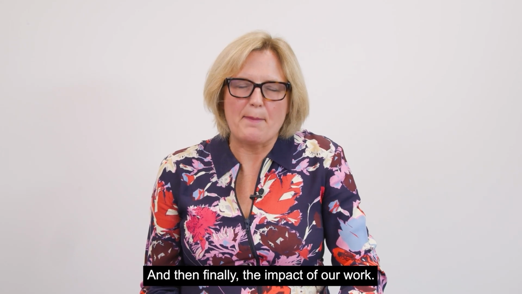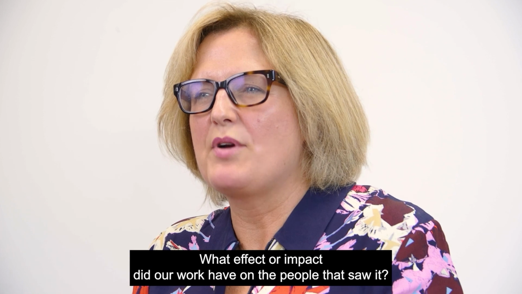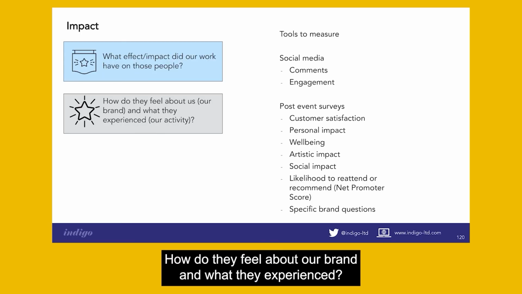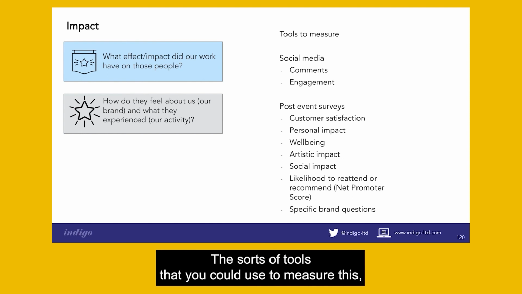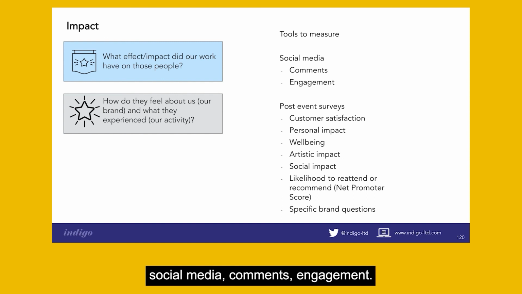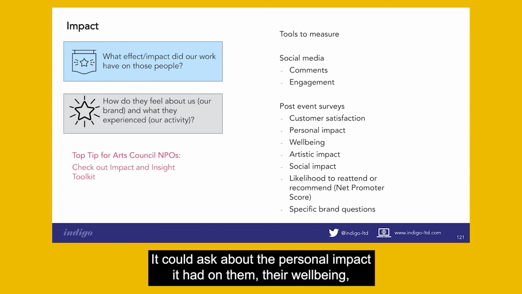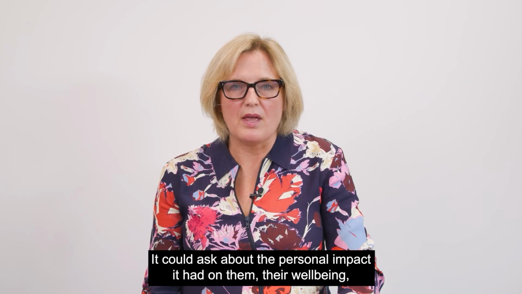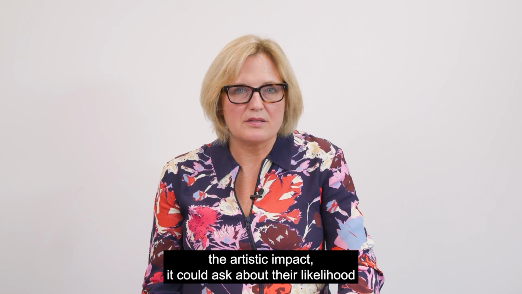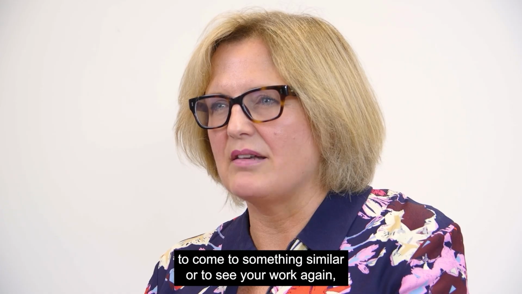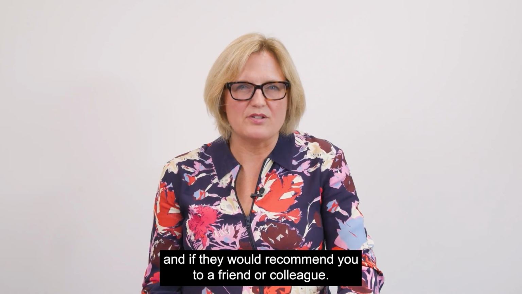And then finally, the impact of our work. What effect or impact did our work have on the people that saw it? How do they feel about our brand and what they experienced? The sorts of tools that you could use to measure this: social media, comments, engagement, and again, post-event surveys asking about customer satisfaction. It could ask about the personal impact it had on them, their well-being, the artistic impact. It could ask about their likelihood to come to something similar or to see your work again, and if they would recommend you to a friend or colleague.